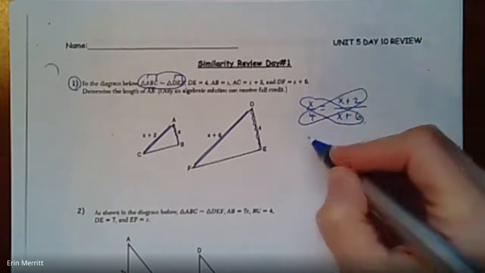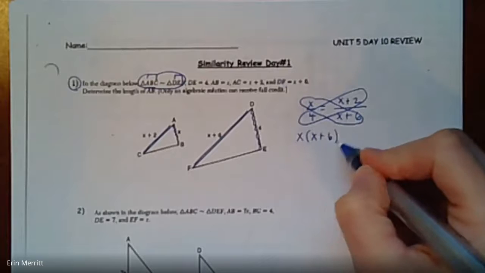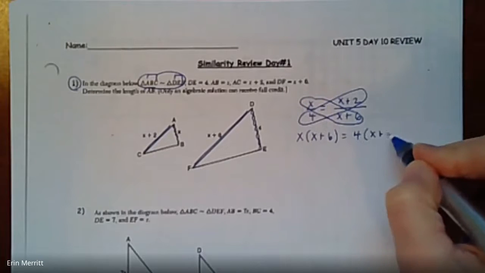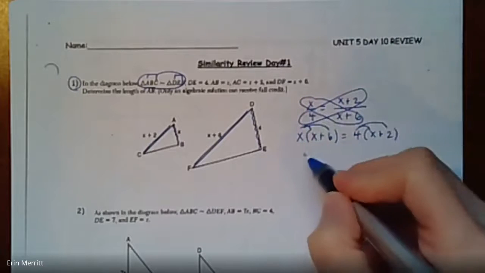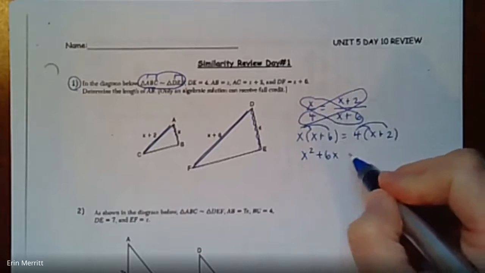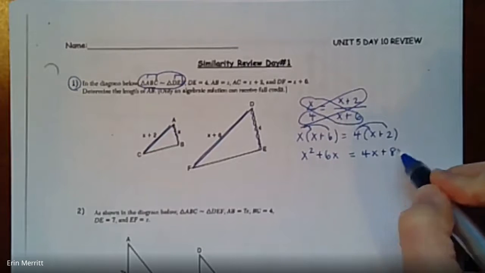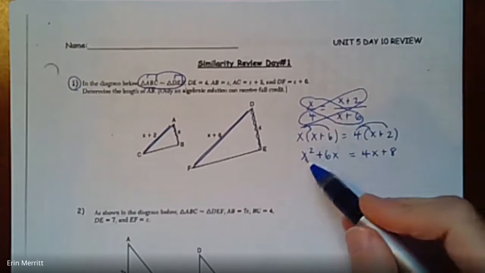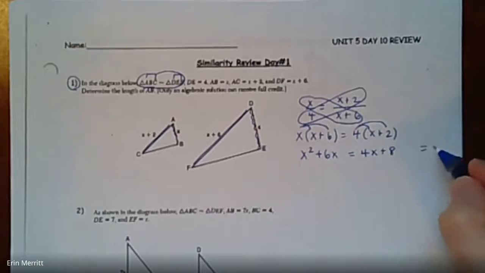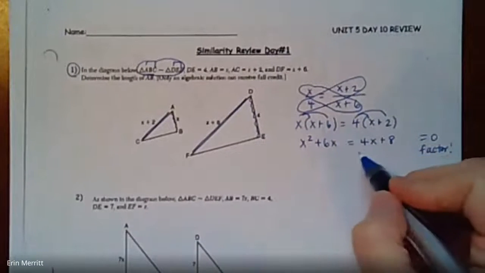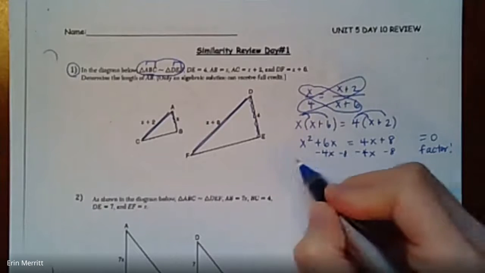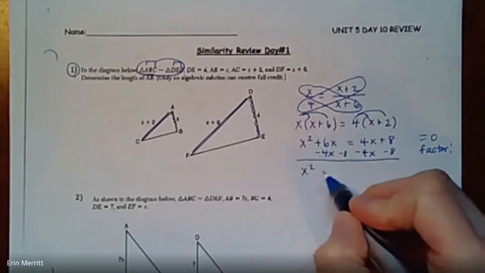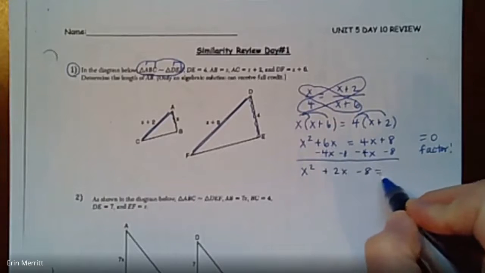All right, let's cross multiply. We get X times X plus 6, and then 4 times X plus 2. Multiply by distributing through everything. So we get x squared plus 6x, 4x plus 8. And then when you have a squared and other x terms, get everything equal to 0 so that we can factor. So subtract the 4x over, subtract the 8 over. So I'm going to get x squared plus 2x minus 8.